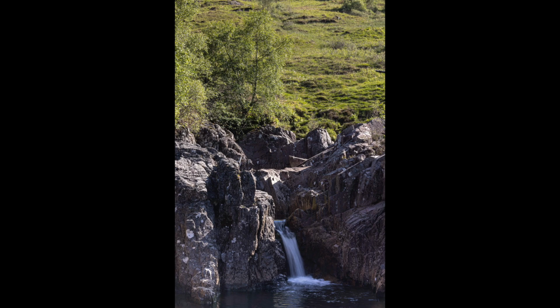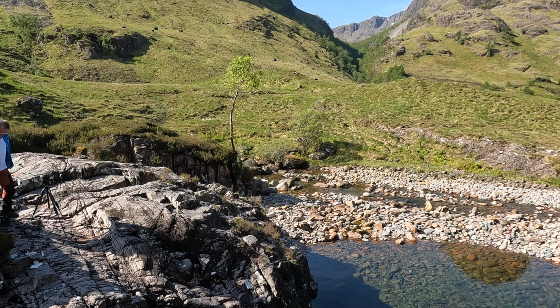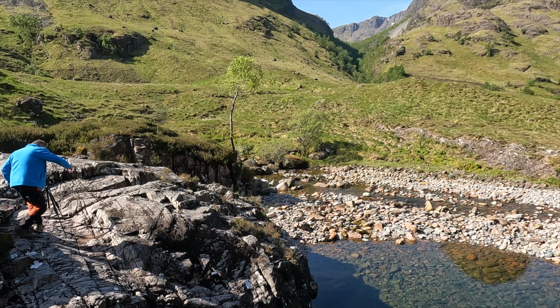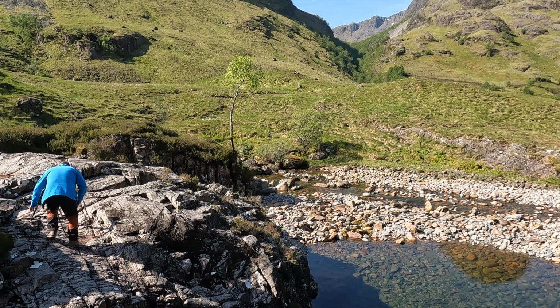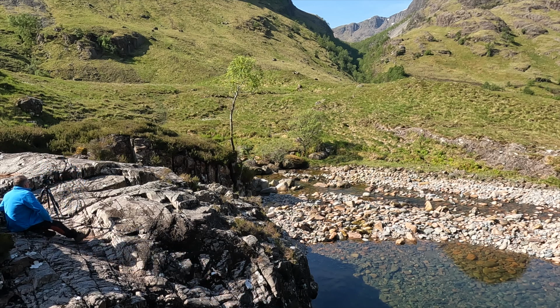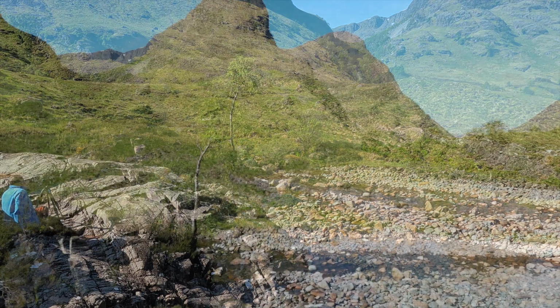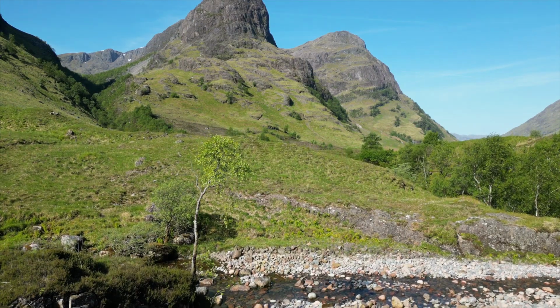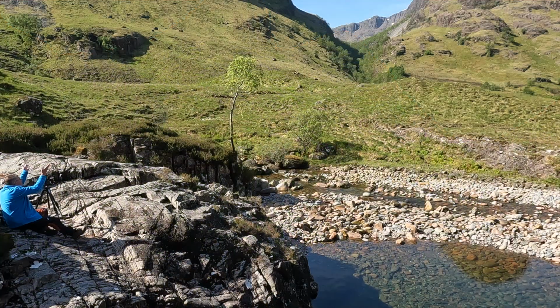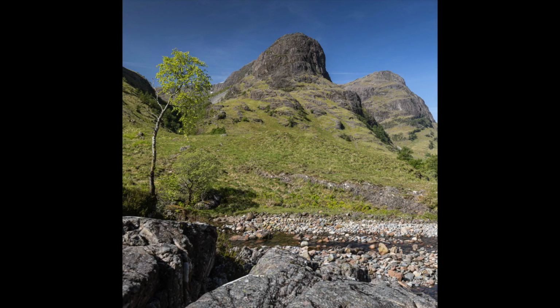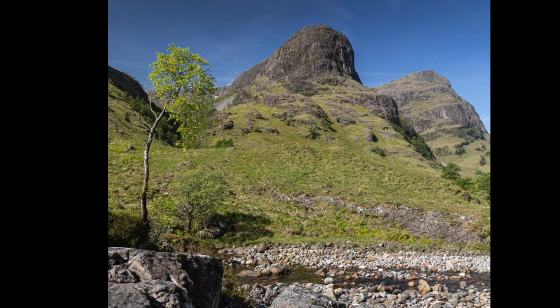So I'm getting down really low here. I'm just watching I don't slip. Right, so we spoke about earlier of getting separation of the trees. I've had to go really low because in order to get separation from the mountains, what I've tried to do here is get the tree in the V. So between those two mountains there's a gap, and I've got the tree now.